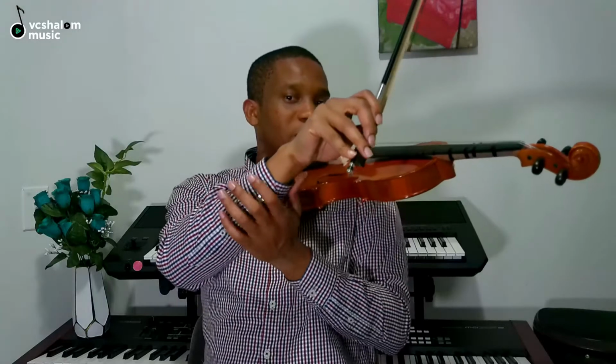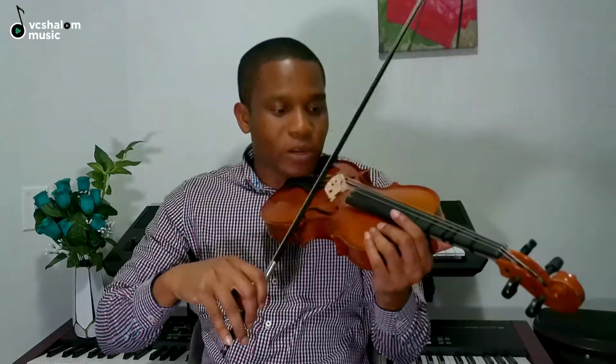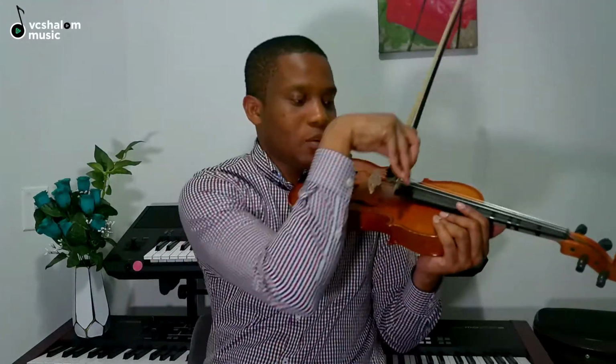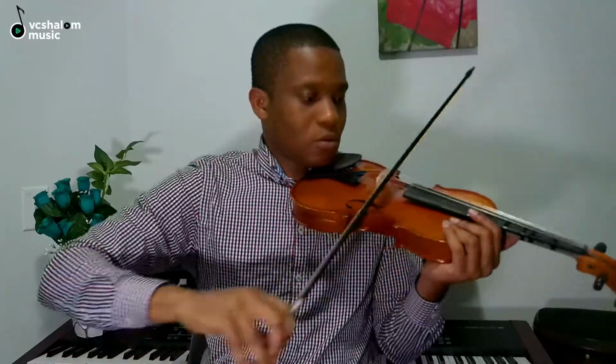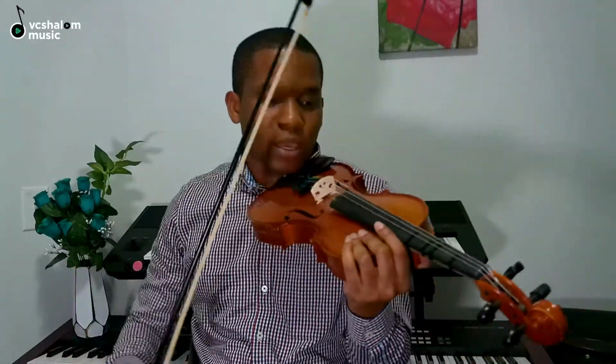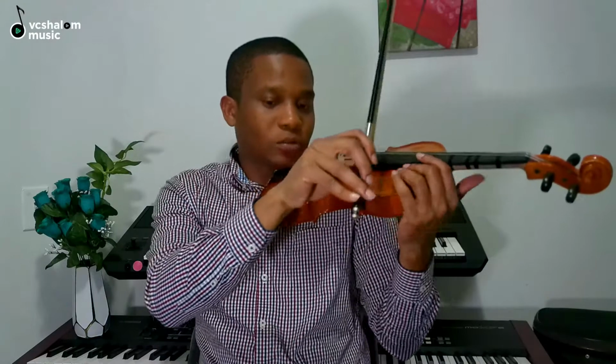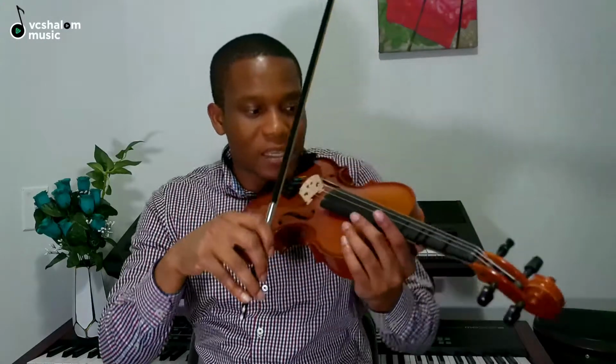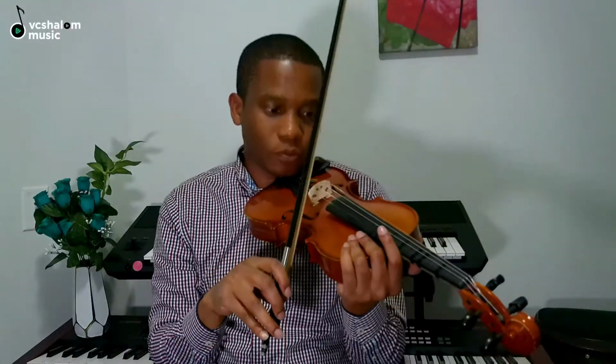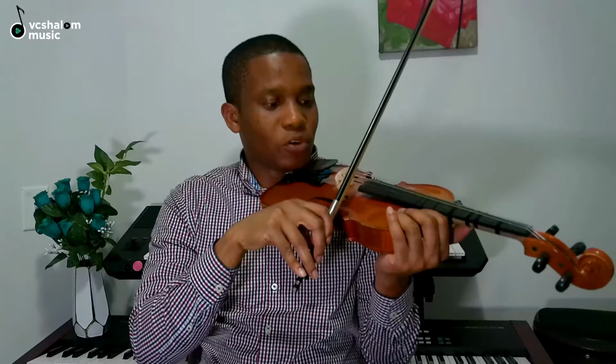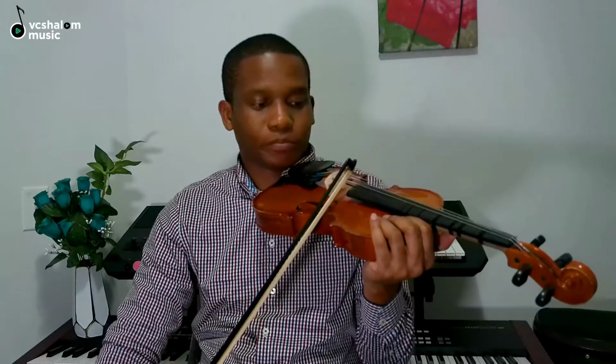Now when you are bowing, this is what determines the direction, not your elbow. So we are not going this way. Yes, the hand and the forearm are what determine the direction of the bow. So bow your E again.